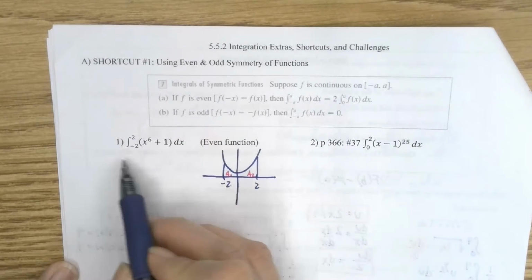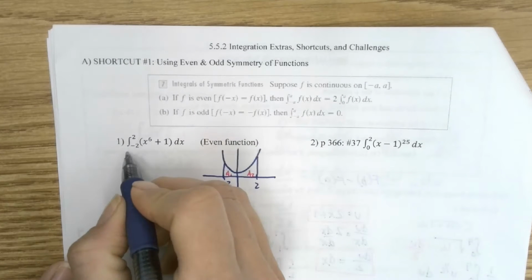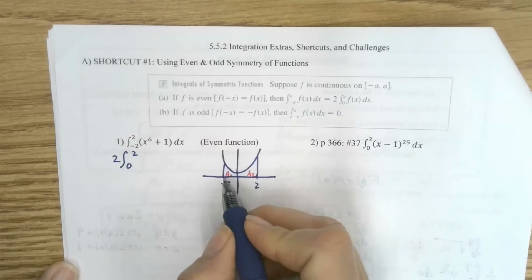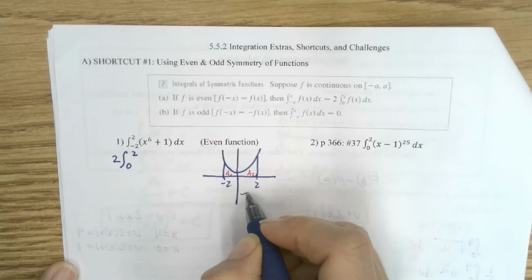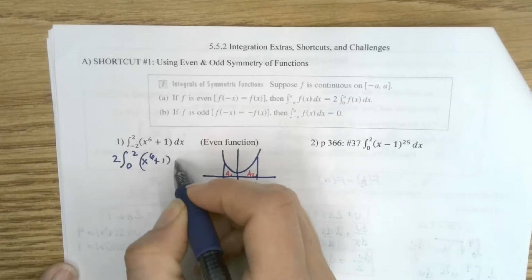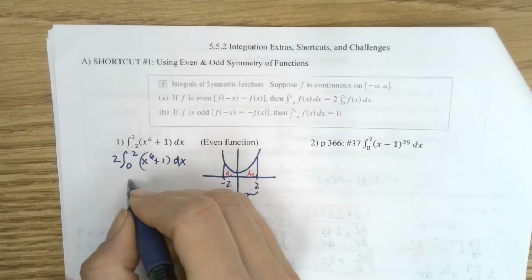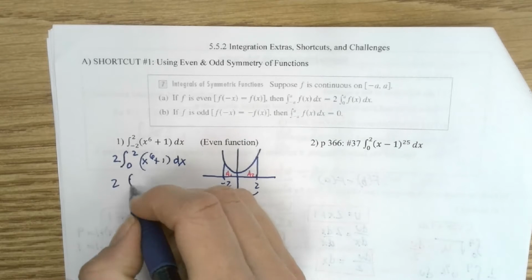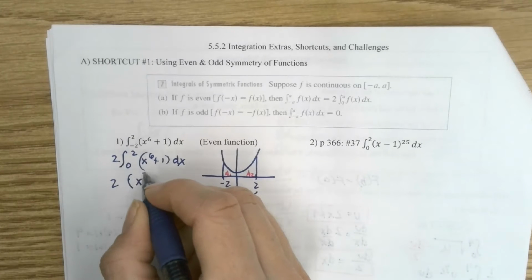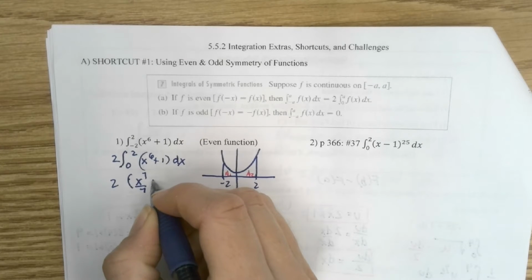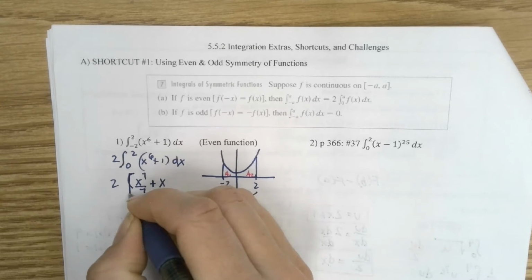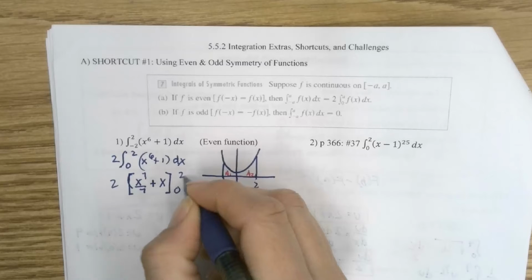So the way we would set this up, instead of going from -2 to 2, I'd go from 0 to 2, and I would be doubling my answer because 0 to 2 will cover this area over here. And bring down my function. And now I evaluate my antiderivative of my integral. So my x to the 6th plus 1 becomes x to the 7th over 7 plus 1x. I meant to make that a bracket there. And we are evaluating from 0 to 2.